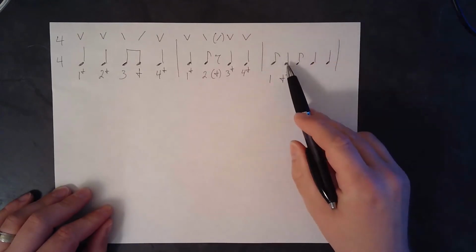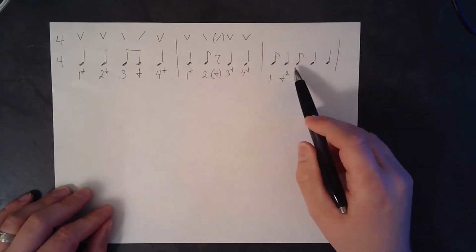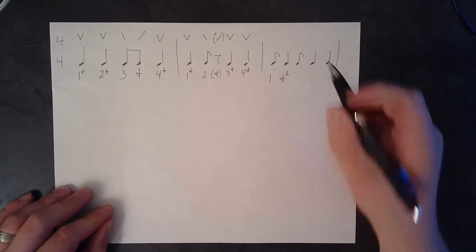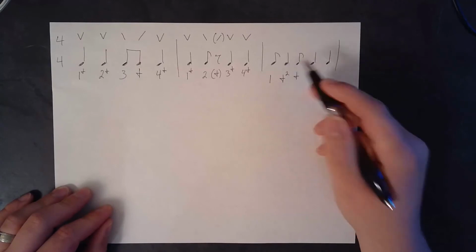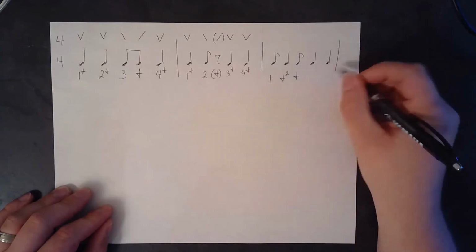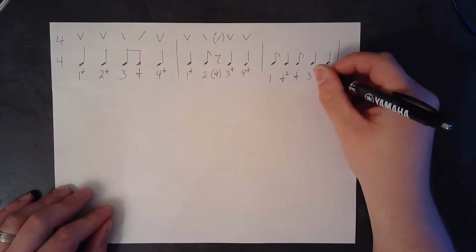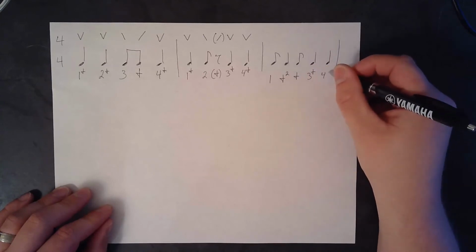So this quarter note kind of bridges the gap between counts 1 and 2. This eighth note puts me at the and of 2 because, again, I only use the first half of 2 for that quarter note. And then I'm back to just straight quarter notes. Big 3, little and, big 4, little and.